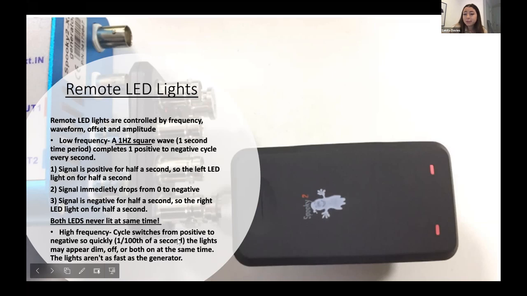But sometimes it can appear as though both lights are flashing, or they may appear dim, they may appear off, which is absolutely normal. This is because a high frequency is running. And the cycle switches from positive to negative so quickly, this is 1/100th of a second, that the lights, they're not as fast as the generator. They can't keep up. So it might appear like the lights are always on at the same time, or they're really dim, but that's normal. It's just because the lights are just not as fast as the generator.